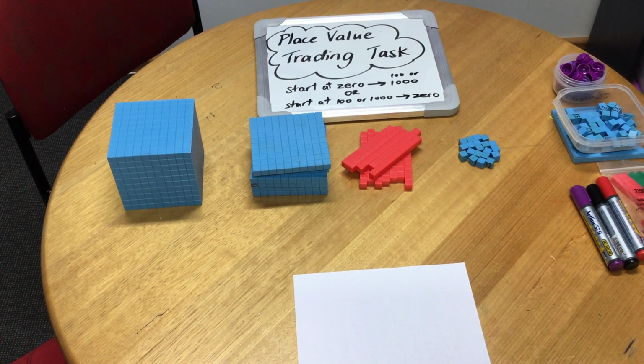Hello everybody. Today I'm going to teach you a place value trading task. Okay. What you'll need is MAB blocks and your maths book or a piece of paper and a dice.